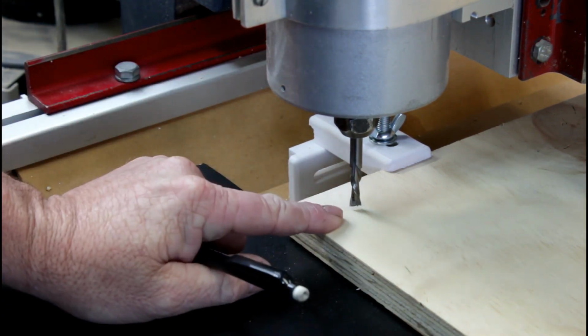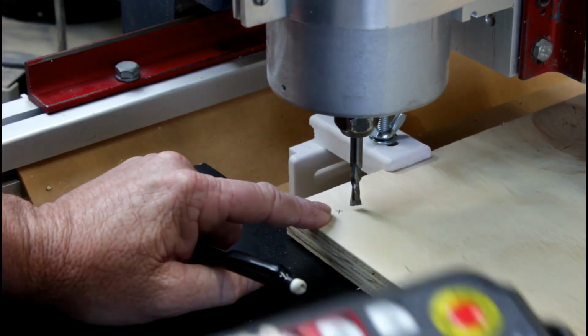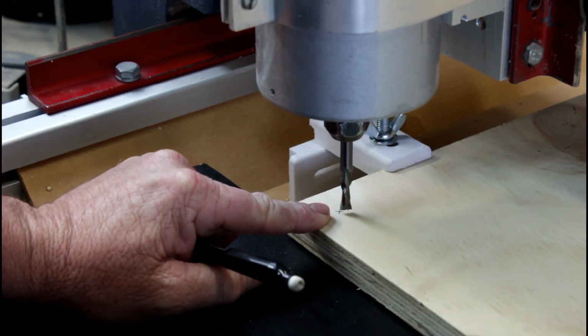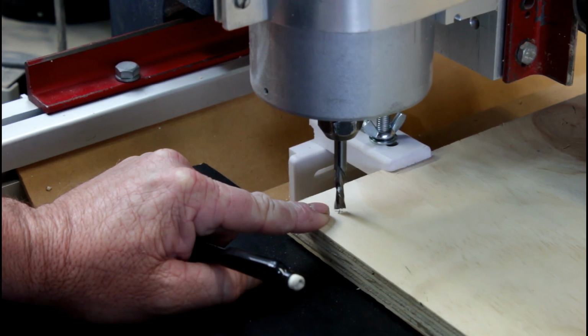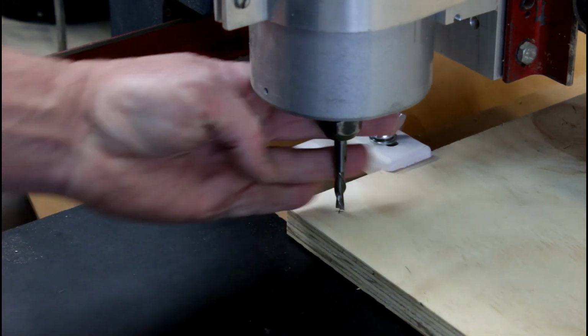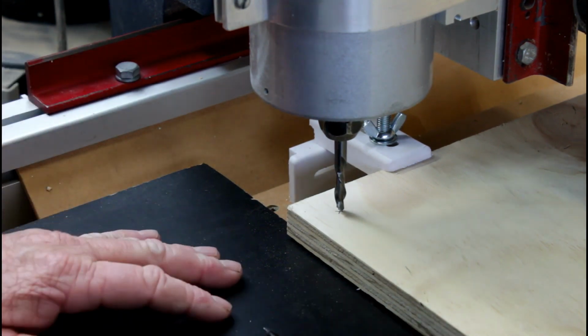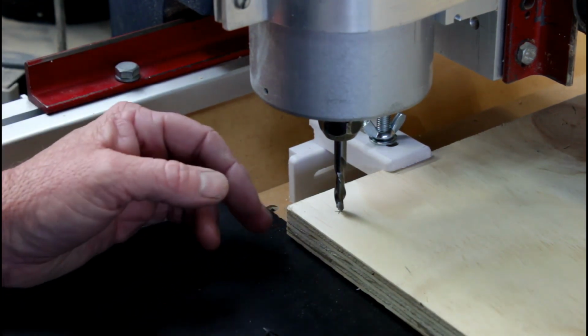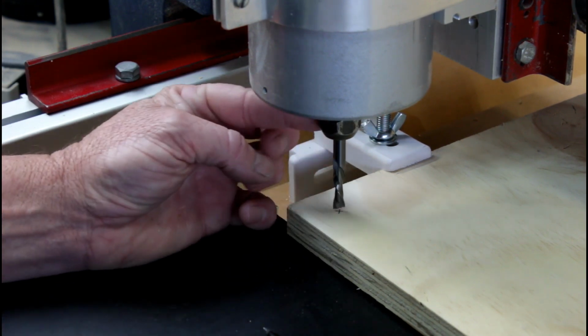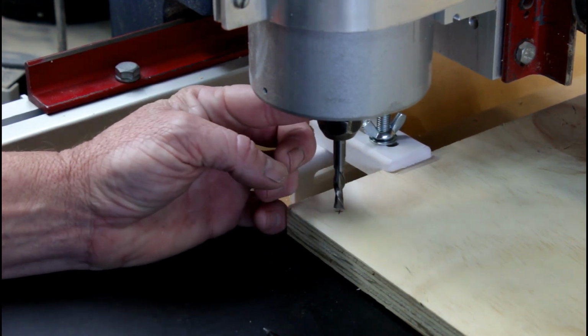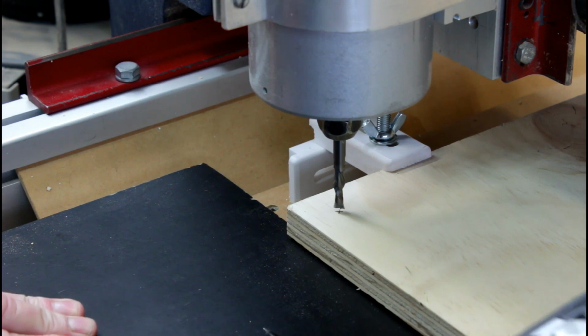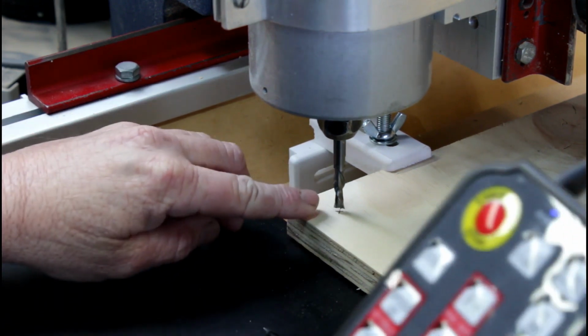Now this is a spot I've chosen that will not be cut when I'm doing my machining. So I'm just going to bring my cutter over it, and this is just going to be a reference point. I don't need to know where it is. I don't need any coordinates for it. That X is good enough. And now I'm going to bring the cutter down until it just touches the surface of the material.